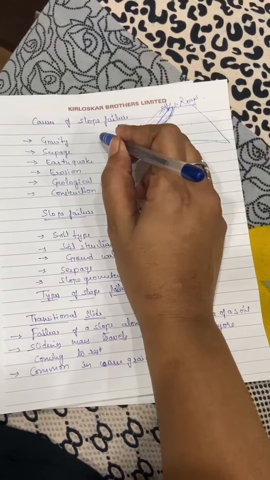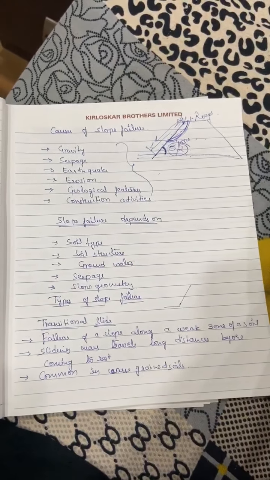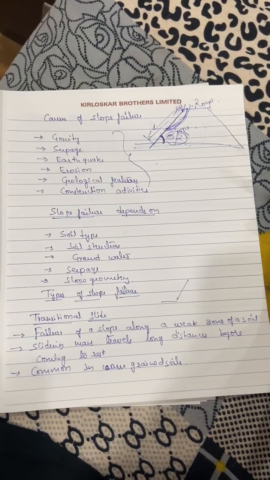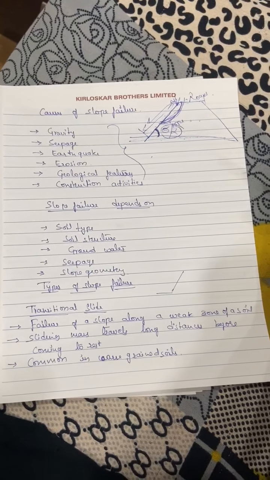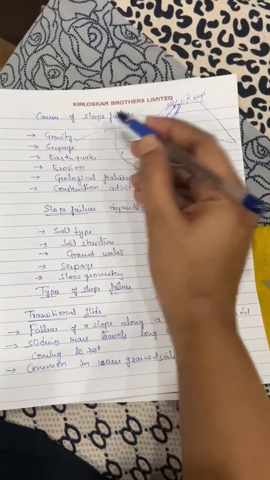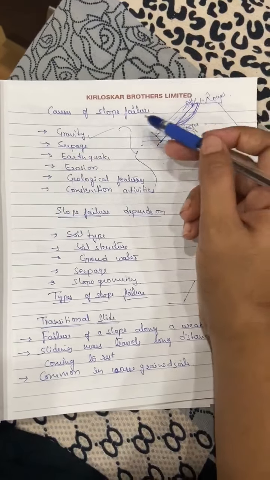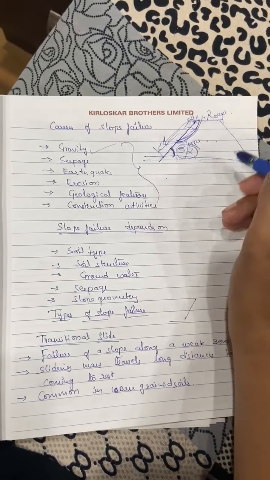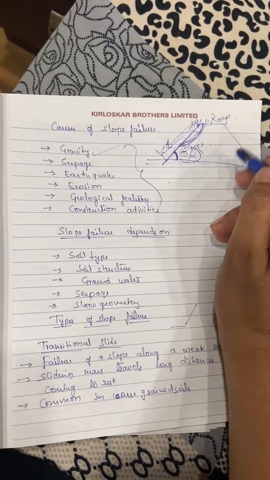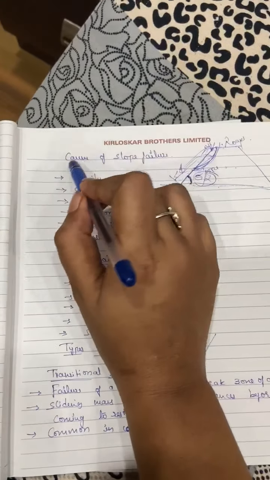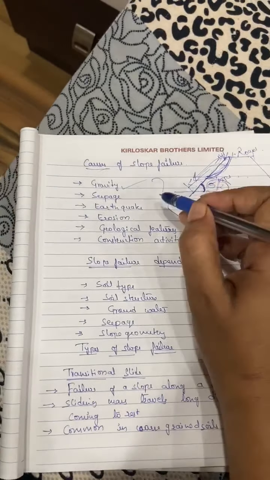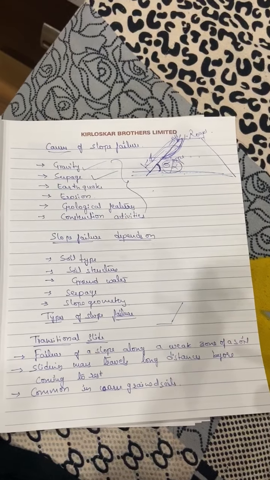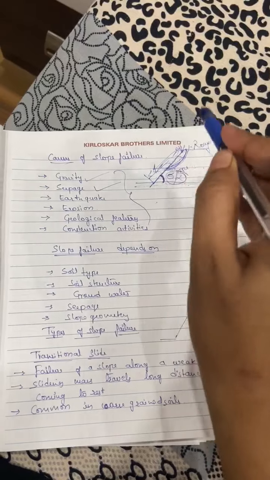I also made a list of causes of slope failure: gravity, seepage, earthquake, erosion, geological features, construction activities. Gravity forces, as you all know, because of gravity there may be a chance of the slope falling; failure occurs because of the gravity force, that is one of the causes. And second one, seepage failure: because of seepage water, obviously soil loses its strength and failure may happen.